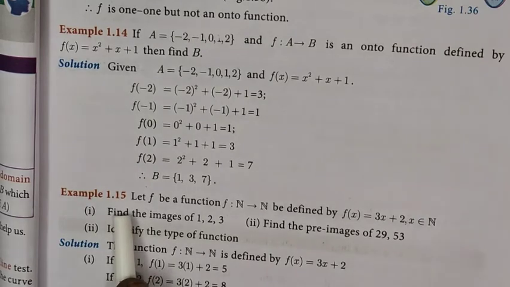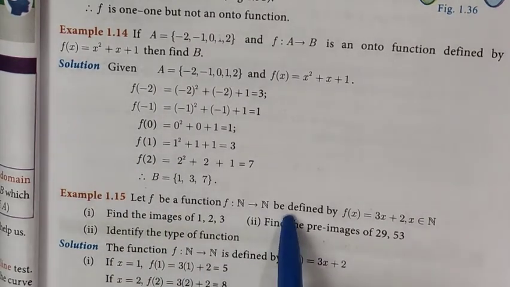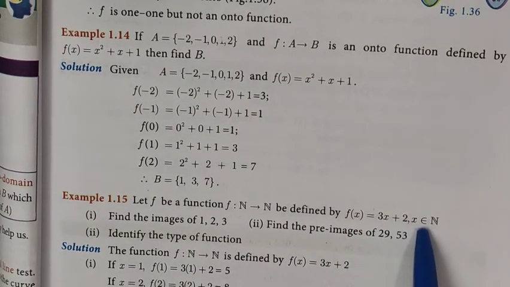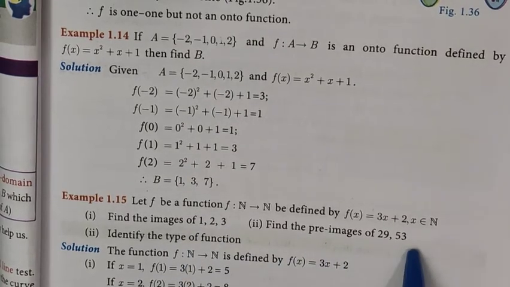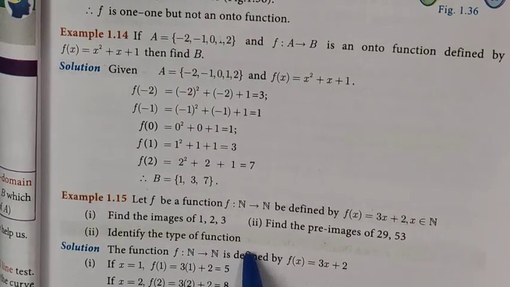Example 1.15. Let f be a function from N to N defined by f of x equal to 3x plus 2, x belongs to N. Find the images of 1, 2, 3. Find the pre-images of 29, 53 and identify the type of function.